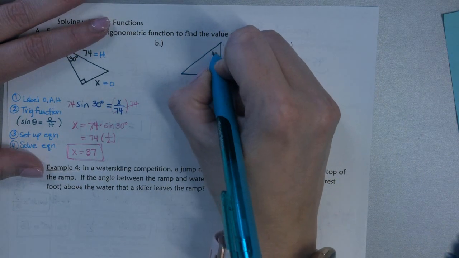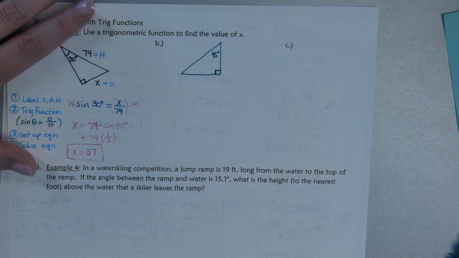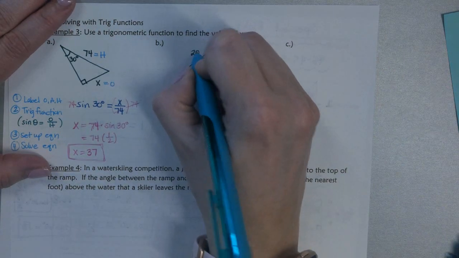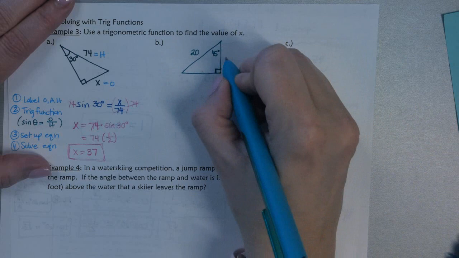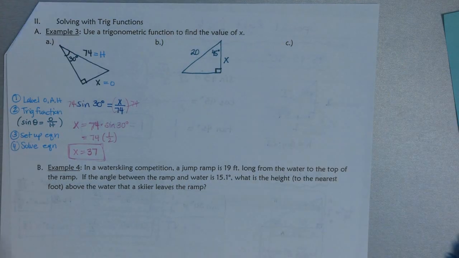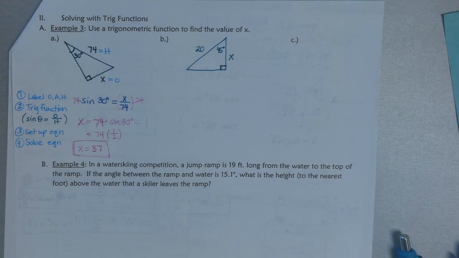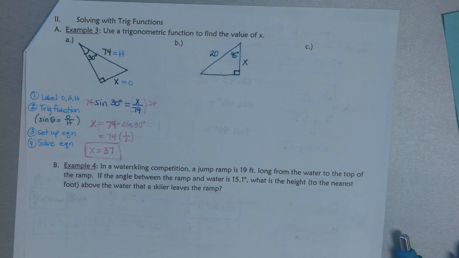Okay, this is what you're given. Okay, so I want you to label and set up your equation. Okay, so label your O, your A, your H, and then see if you can pick out what trig function you're going to use for that.